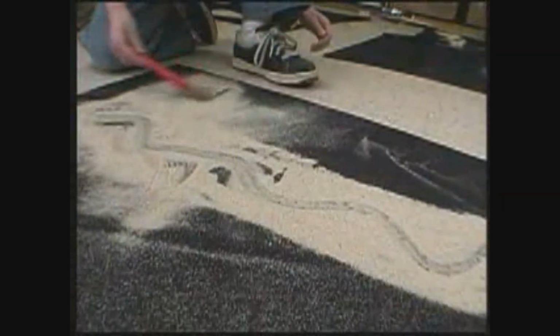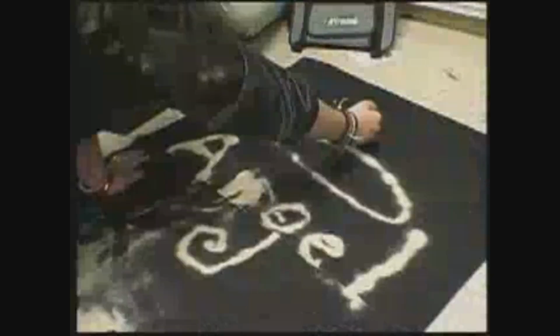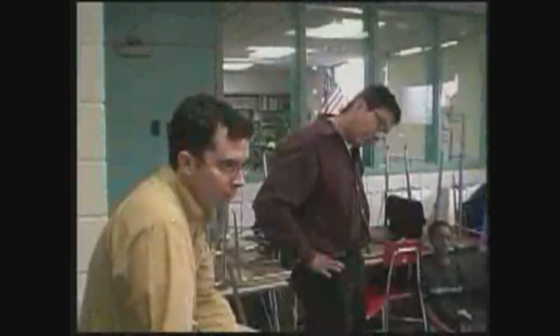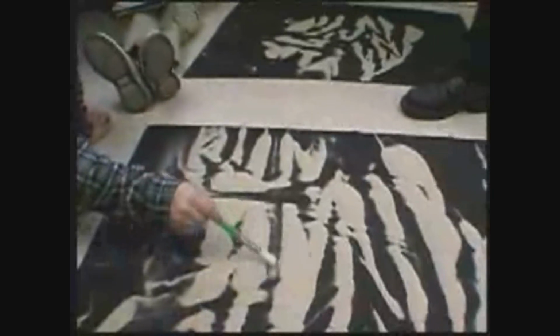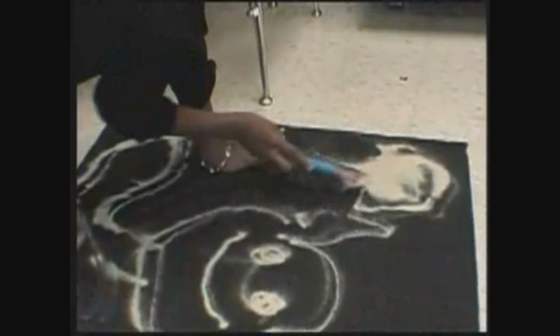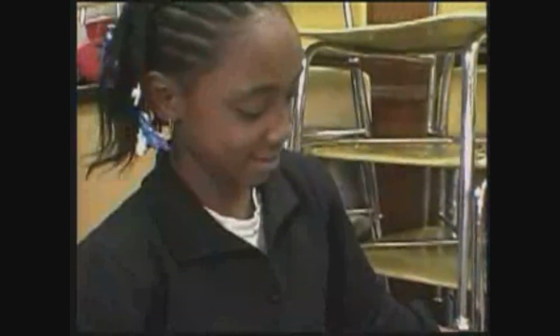Can I please have your sand? Is this abstract art? Make it like this, so when you look at it, it goes like this, and then go like this. Trying to make me talk. Yeah.